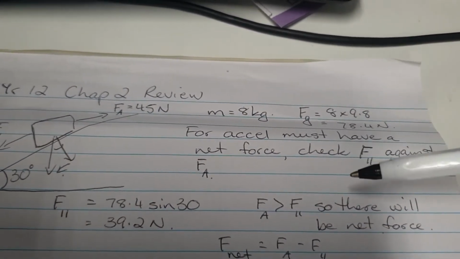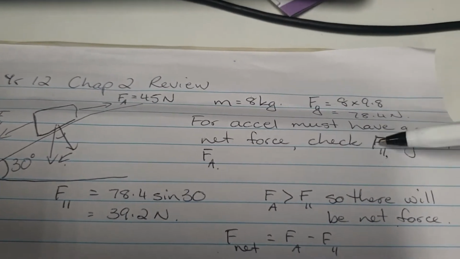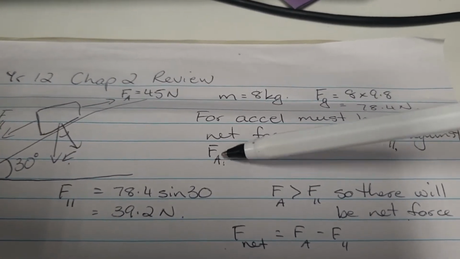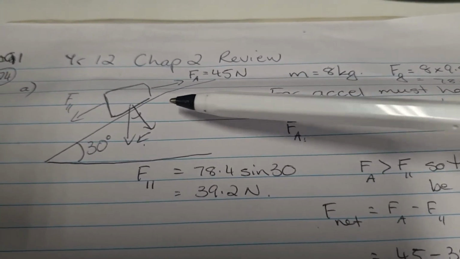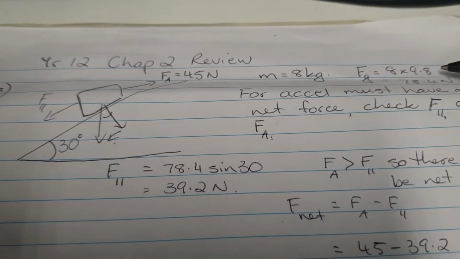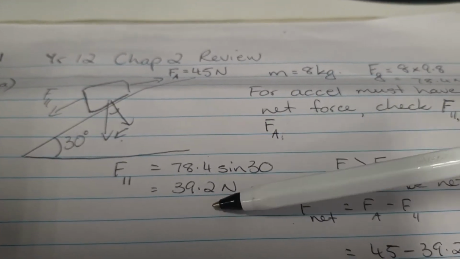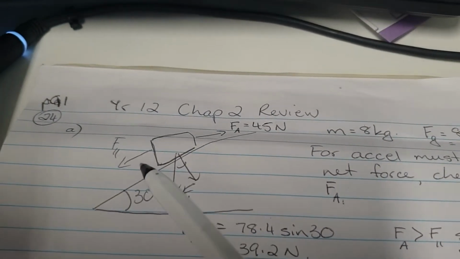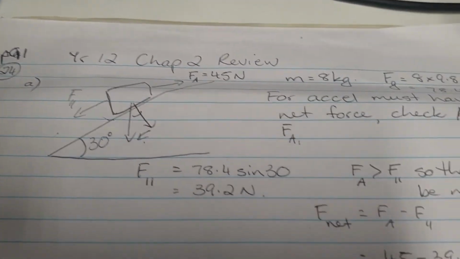So for acceleration, you must have a net force. So we're going to check the size of F parallel against the applied force. So calculate up here. 78 is the weight. 8 times 9.8 is 78.4, times the sine of 30 gives you 39.2. So we've got 39.2 down the slope, 45 up, so it is going to accelerate up the slope.